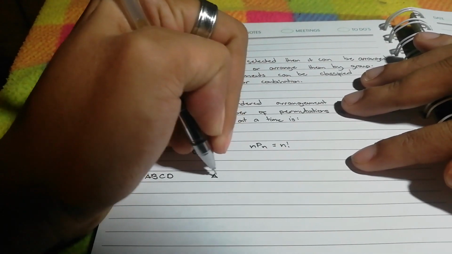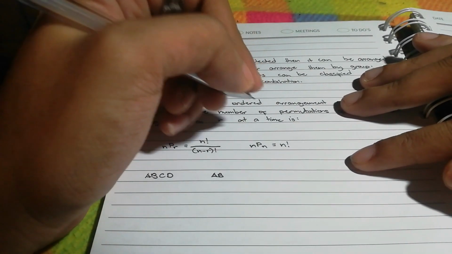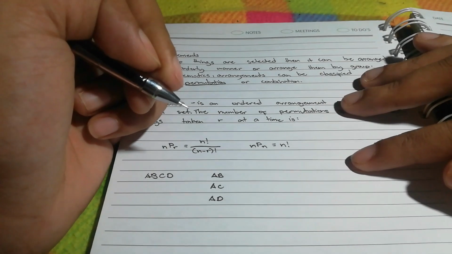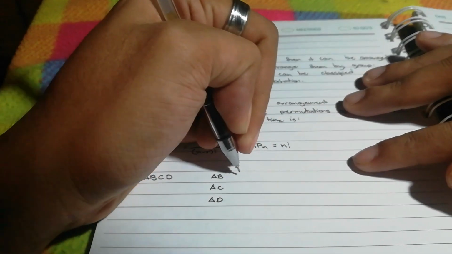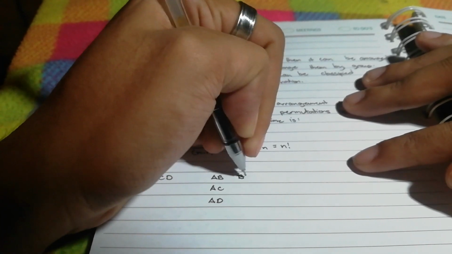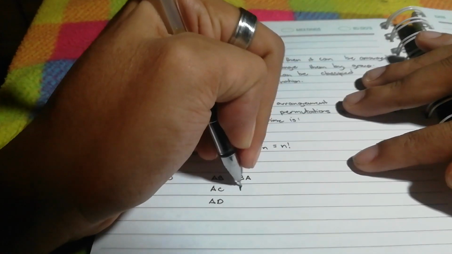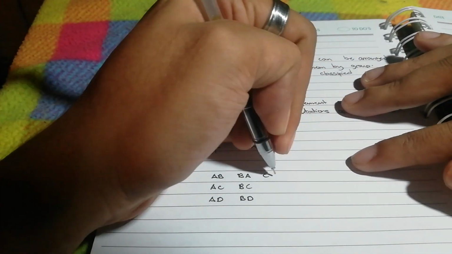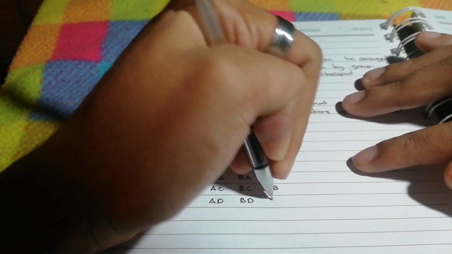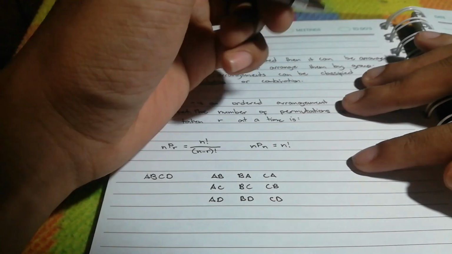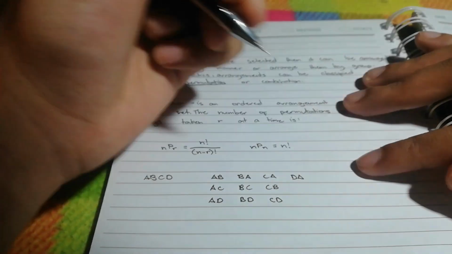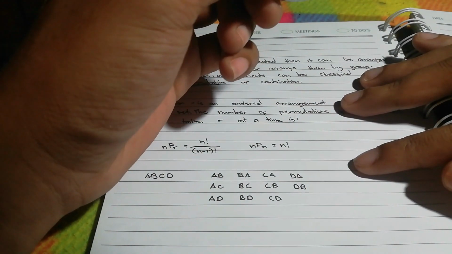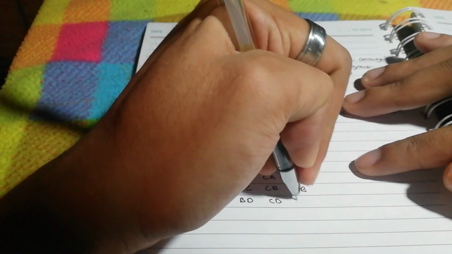So first, we can choose AB, we can choose AC, we can choose AD, we can choose BA, we can choose BC, we can choose BD, we can choose CA, we can choose CB, we can choose CD, and lastly we can choose DA, we can choose DB, we can choose DC.